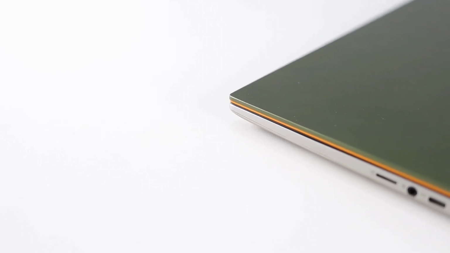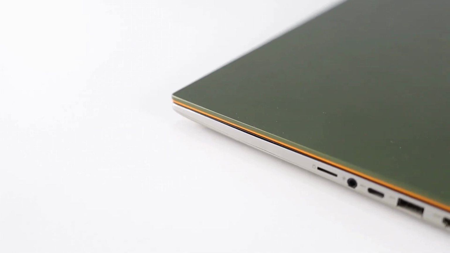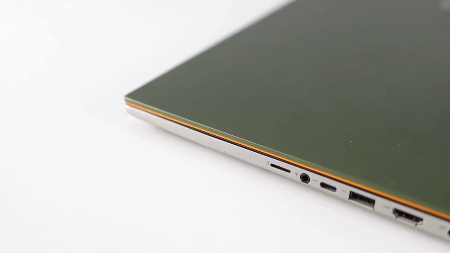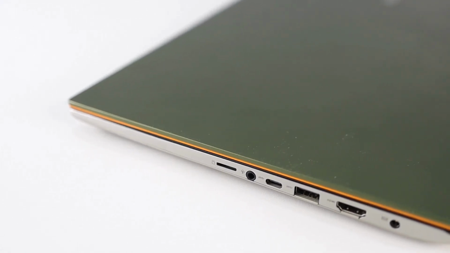USB-C is amazing when it works. It really is the future. We just have to survive this awkward teenage phase where every cable is lying to us.